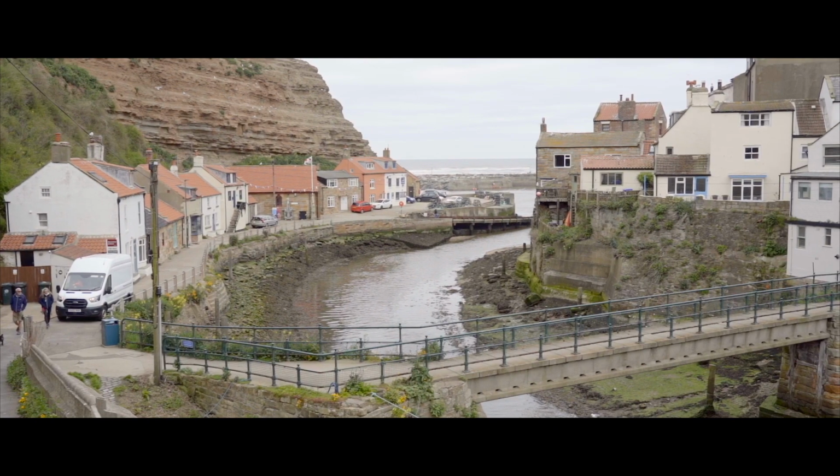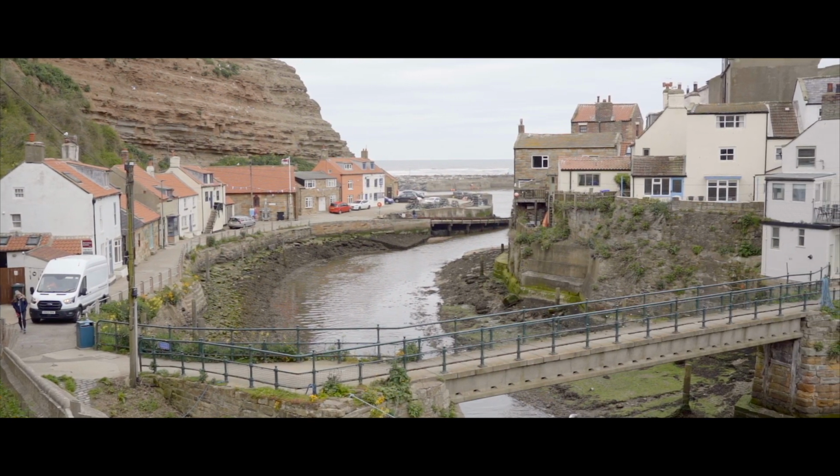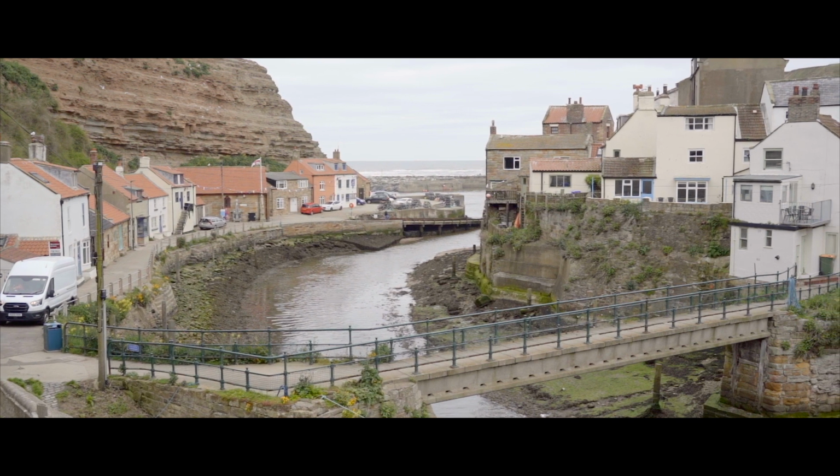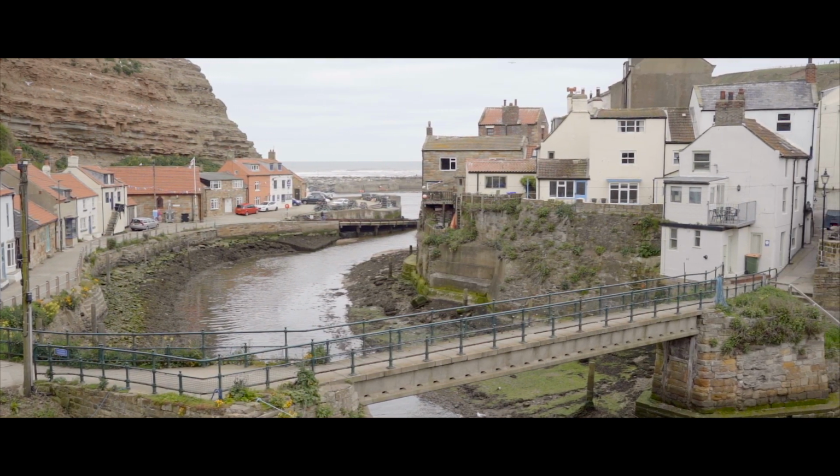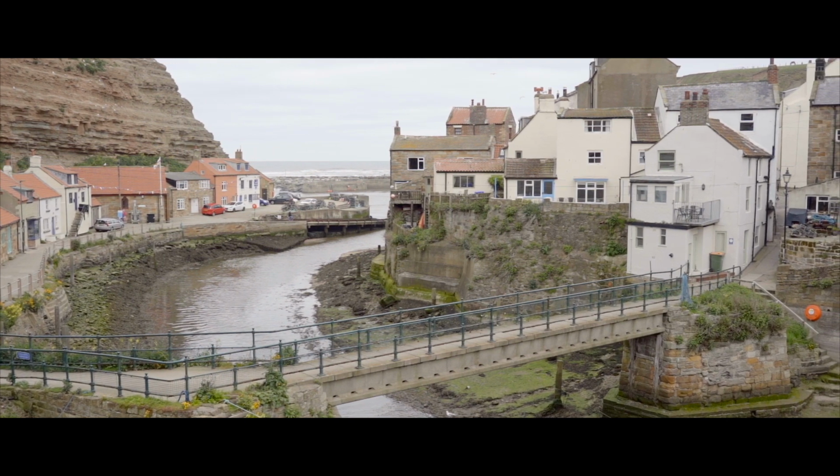The bridge that crosses the river provides some really good framing options, and I managed to get a couple of shots here that were a bit of an homage to some of the artwork that you would have seen from the artists at that time.